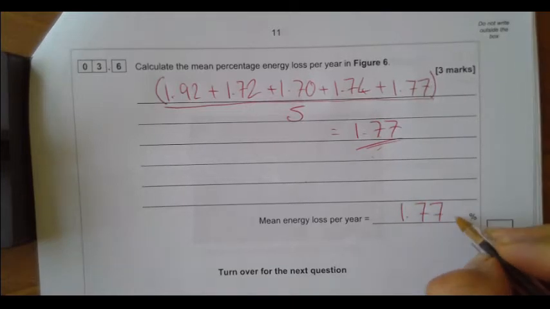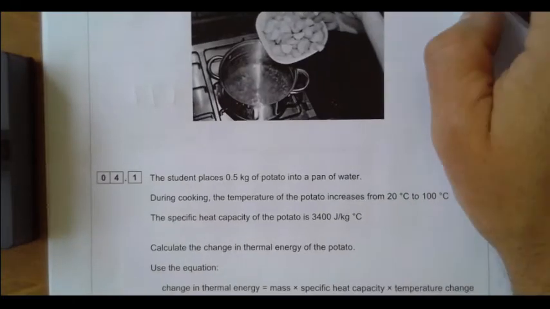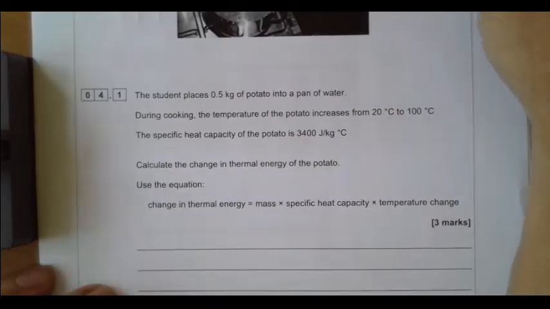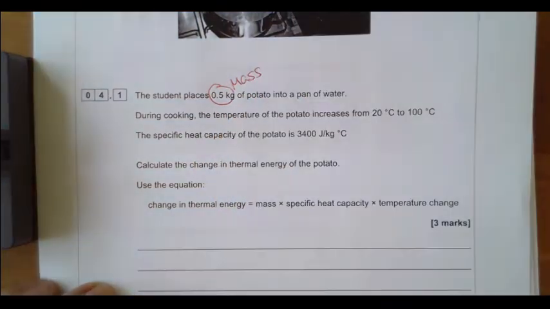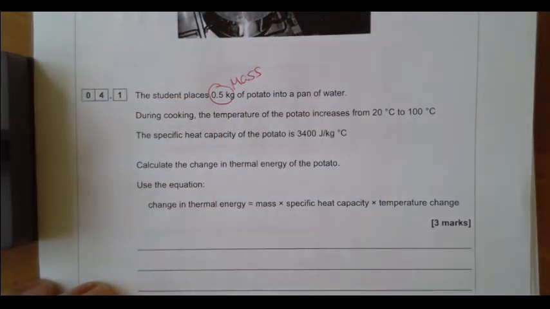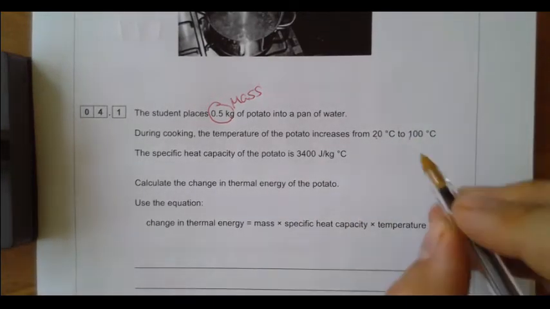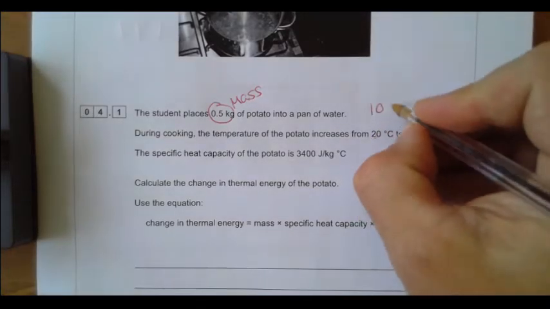Question 4 starts off with a specific heat capacity question. So we're placing 0.5 kilograms of potatoes, so this is our mass, into a pan of water. During cooking, the temperature of the potato increases from 20 to 100, so we need to work out a temperature change here. So simply 100 minus 20 equals 80 degrees C, so that's going to be our change in temperature.